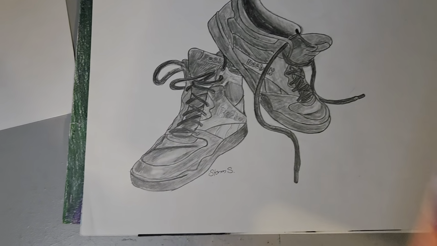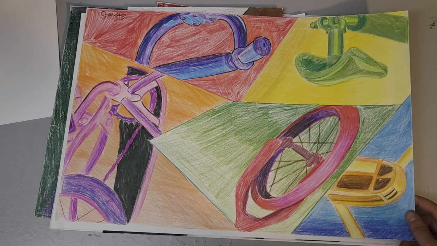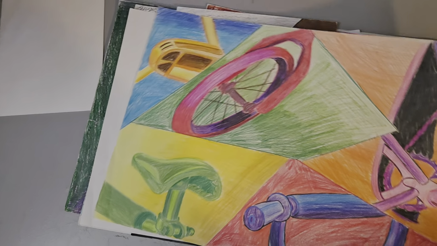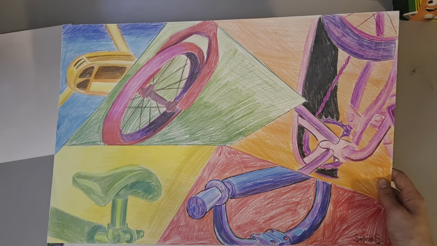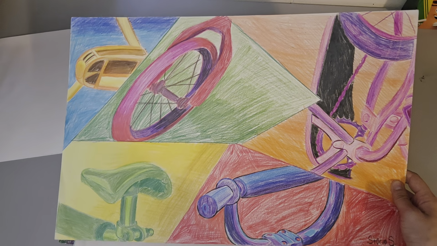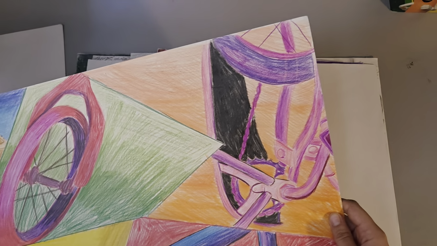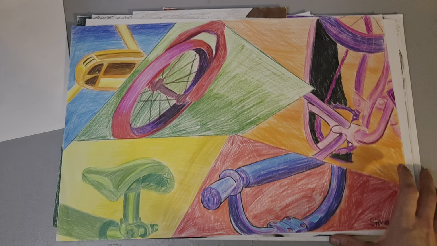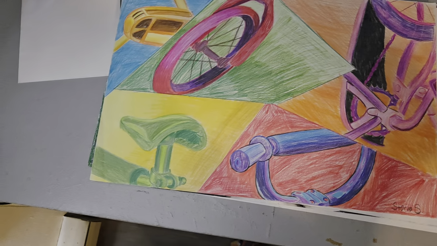Next we have a bike. We had to take various pieces of a bike, and this is upside down. We had to take various pieces of a bike and then draw them in a limited color palette. I think it turned out pretty good. I like how it turned out. Not used to drawing vehicles and bikes and stuff like that, so that was interesting.